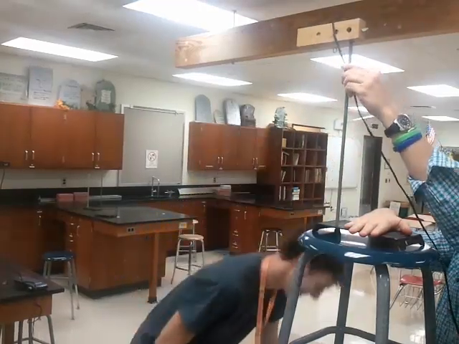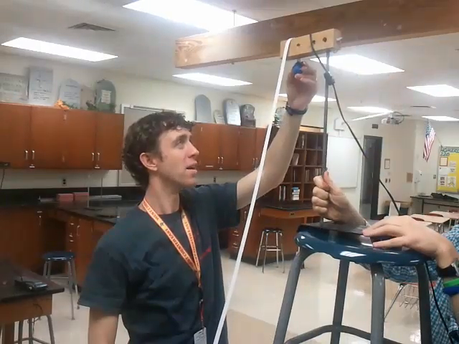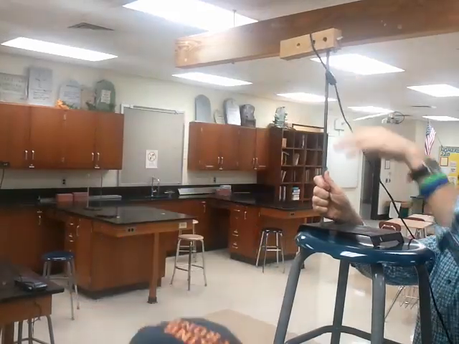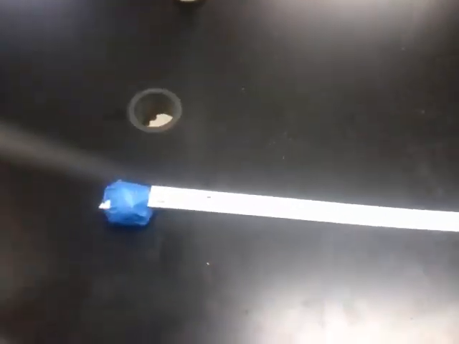Go. Nice deep dot. All right, and here we go. That was a good one. Nice. Look at those dots. Man, they are much more spaced out than the original cart on a ramp that we did. There they are.